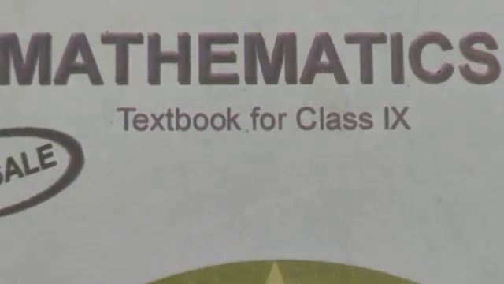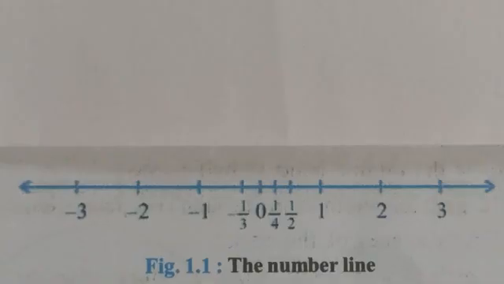In this video, we are going to learn how to represent a given irrational number on the number line. And at the end of this video, I will give you some work to do. So please try those works at home.